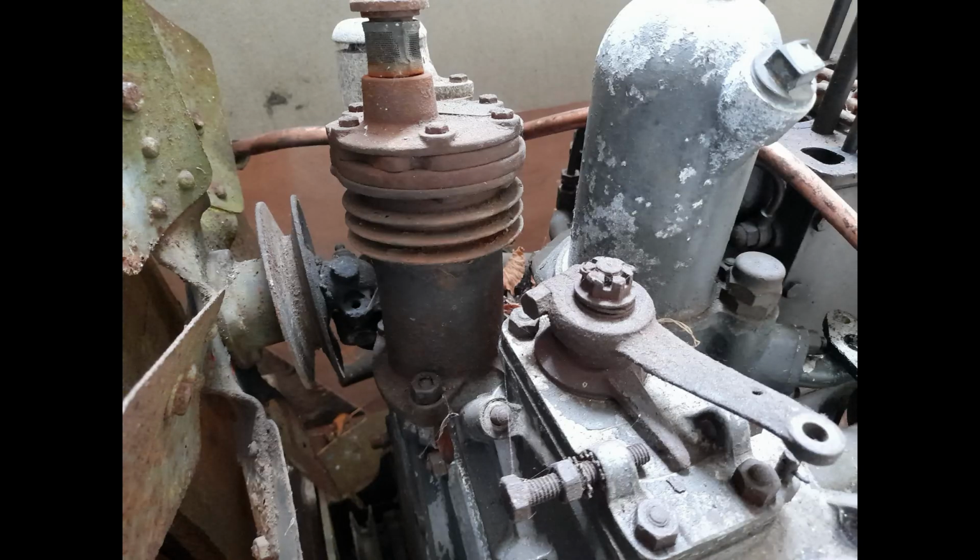And here we have an actual exhauster on a 4LK. This is a 4LK core engine that we have sitting in the workshop. You would think by the closeness of that pulley that it's actually pulley driven, but it isn't. It's driven by a crank and a crankshaft on the end of the camshaft.